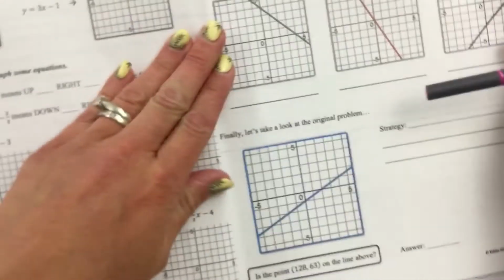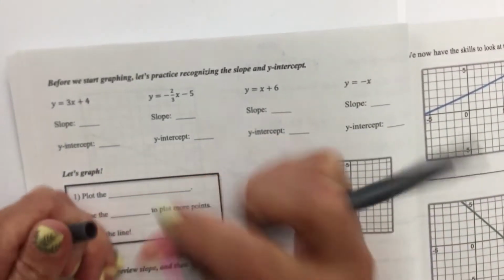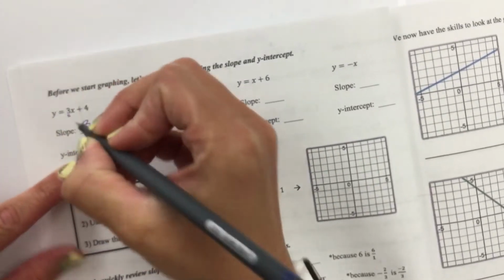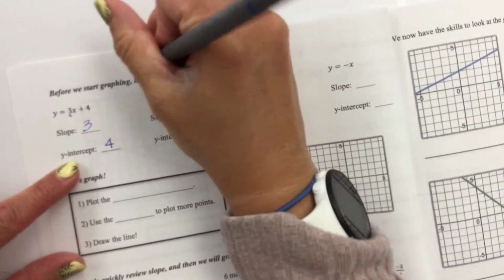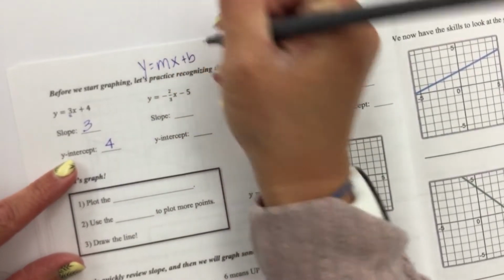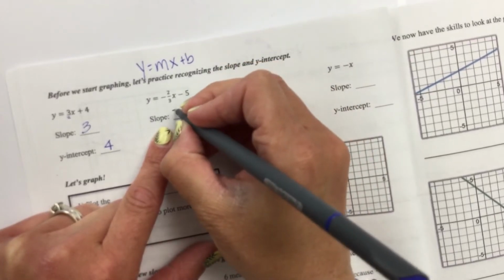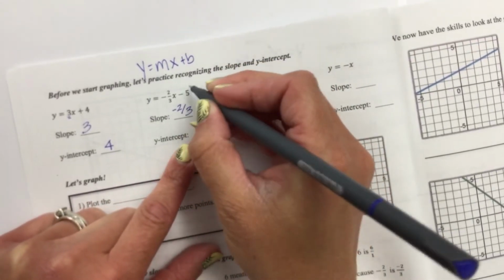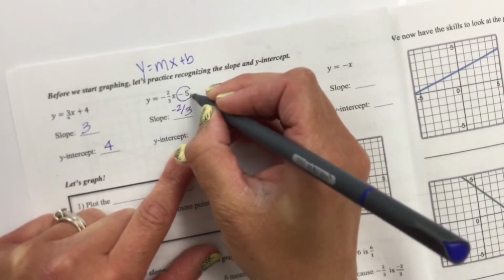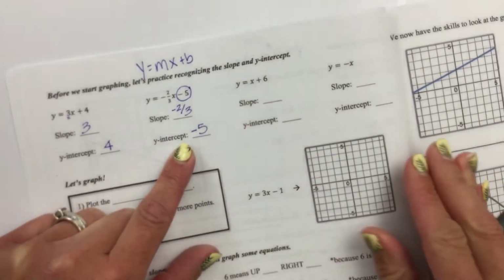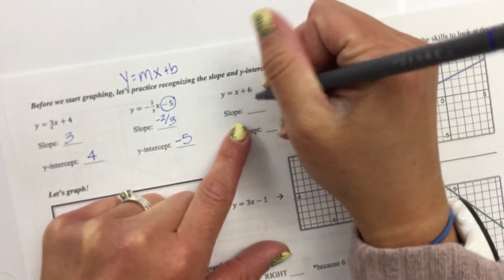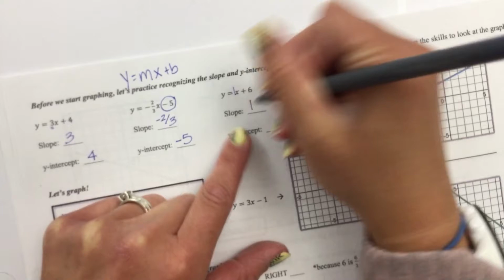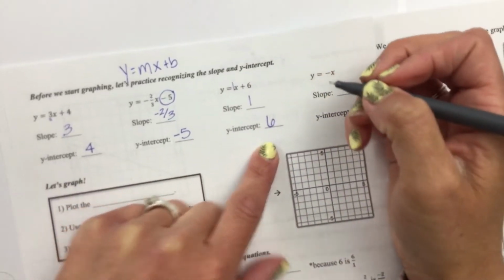So now we're going to do some practice. So the first thing is, before we start graphing, let's just start recognizing and picking out the slope and the y-intercept. So in the first one, our slope is 3. Our y-intercept is a positive 4. I'm just going to rewrite our equation up here. Our slope on the second one is negative 2/3. Our y-intercept. Now, because this is a plus, if there is a minus here, that means our y-intercept is a negative 5. Our next one, our slope is, if there's nothing in front of the x, there's a 1 there. And our y-intercept is positive 6.